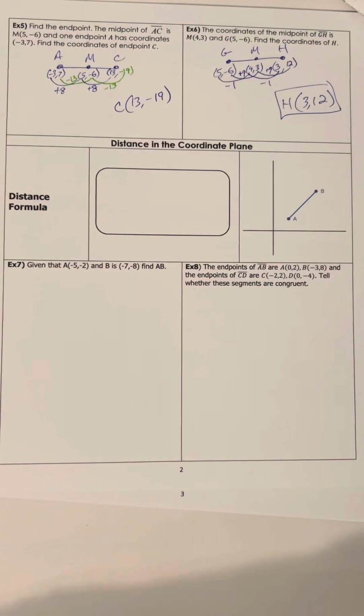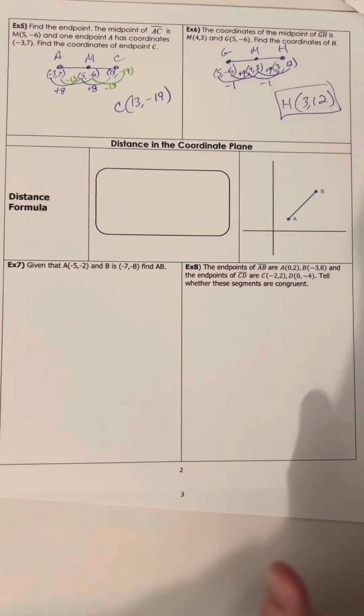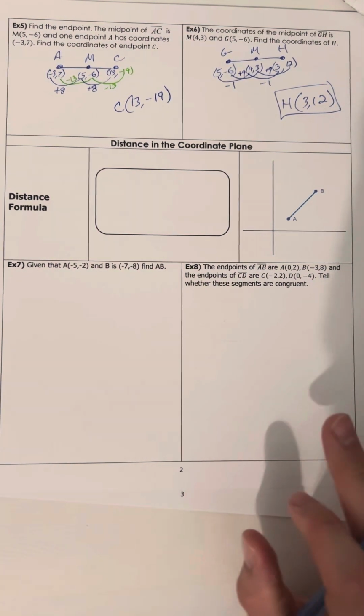All right, now the next formula is called the distance formula. Now it's a little tougher than the midpoint formula. So we're going to go through how to use it, and I'm going to explain where it comes from, and why it works is a little more complicated than the midpoint one.